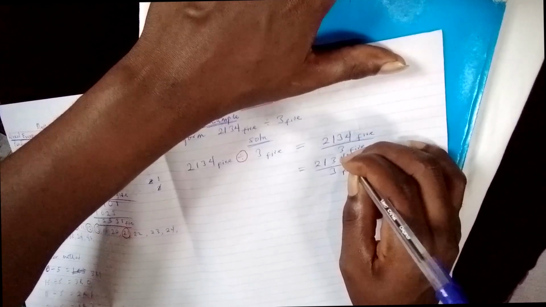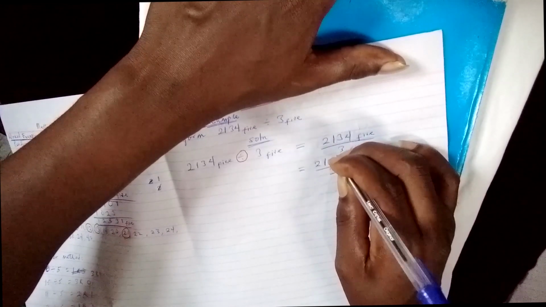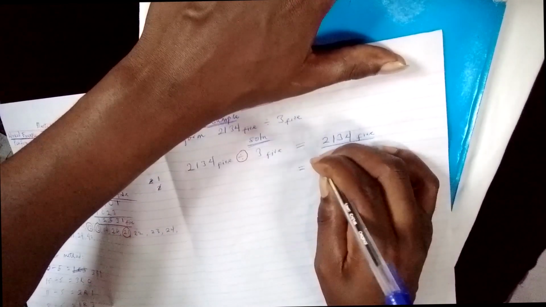And to change it to base 10, you always use the power 0, 1, 2, 3, and this will be always 0.